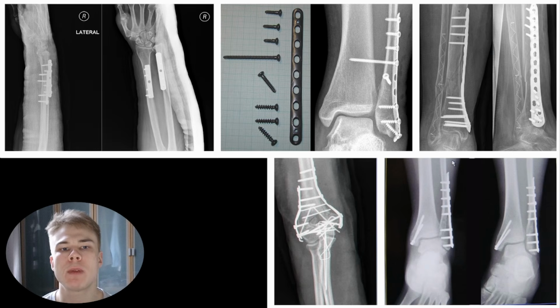You may have heard about people talking about plate and screws as a way of fixing a fracture, but did you know that there are actually 5 different modes in which a plate can be applied? These are compression mode, neutralization mode, bridging mode, buttress mode, and tension band mode.